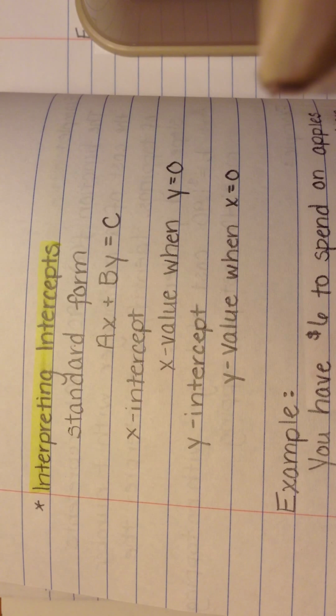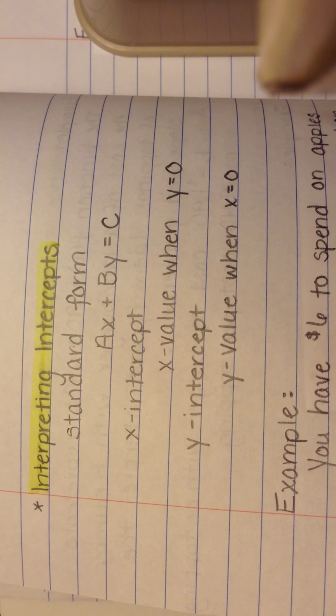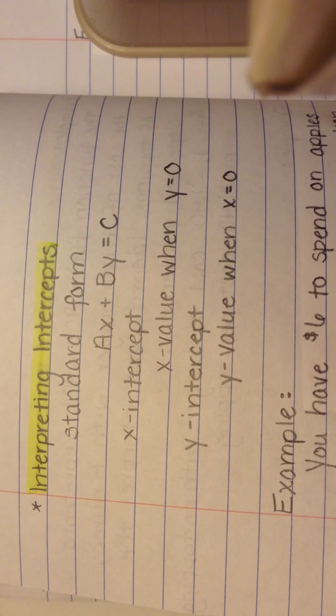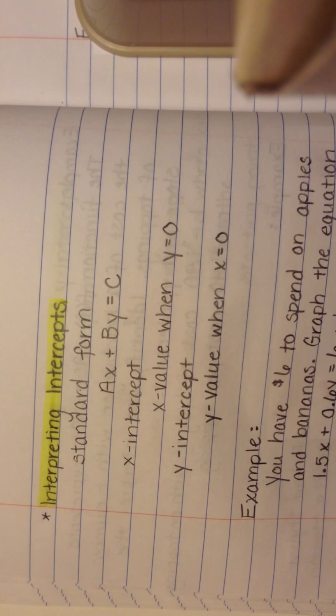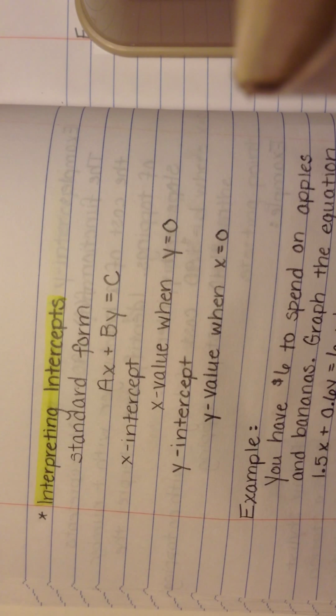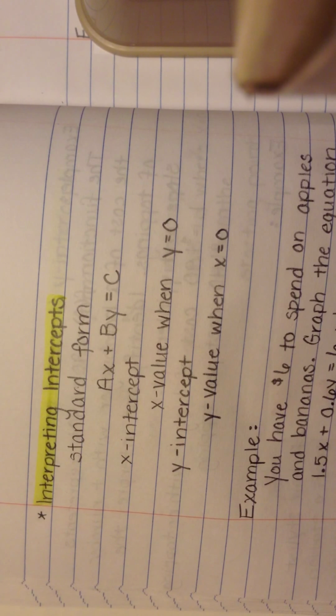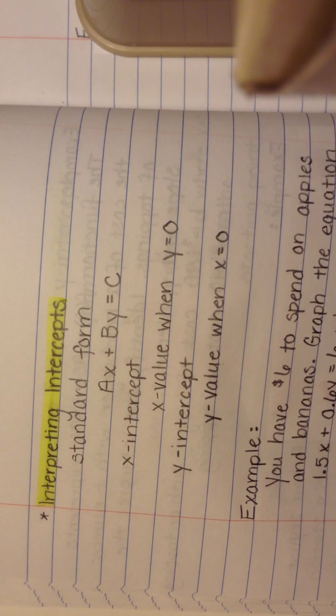We first need to think about standard form. Standard form is where we plugged in zeros and found the x-intercept, plugged in a 0 for x and found the y-intercept, and it was equations that had x and y on the same side. So ax plus by equals c.